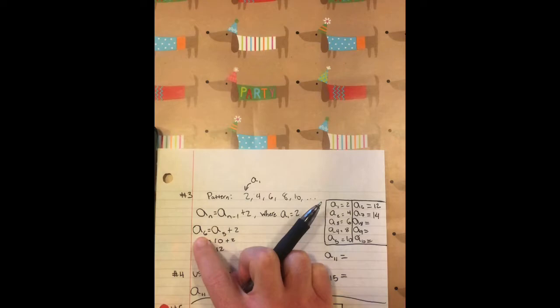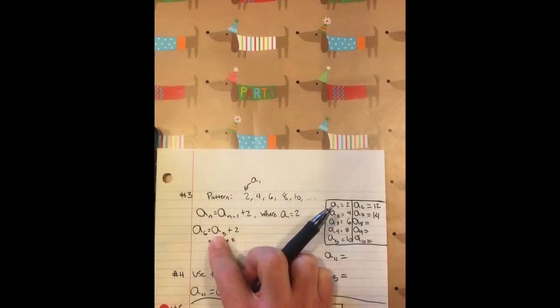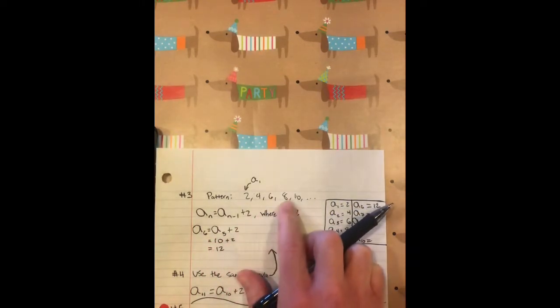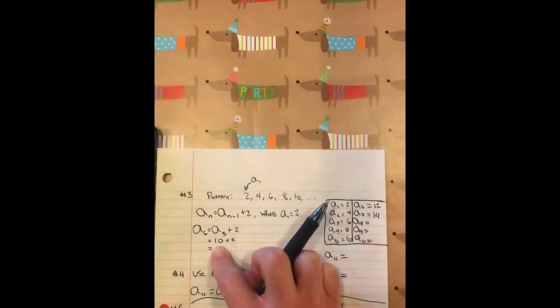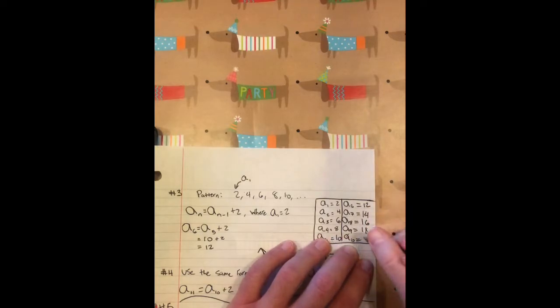Well, if I want the 6th term, I need the 5th term, and I need to add 2 to it. What is our 5th term? 10. So I plug that in directly for a sub 5. And then I add 2, and I get 12. Right? And you do the same thing over and over and over. So if I want the 8th term, I need the 7th term and add 2. If I want the 9th term, I add 2 to the 8th term. If I want the 10th term, I add 2 to the 9th term. So it's very clear. You guys have done this before, you guys just don't know you've done it.